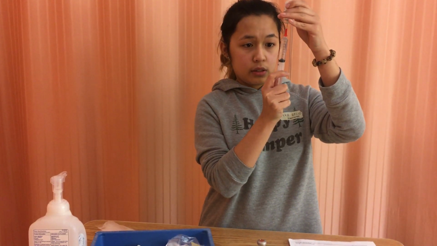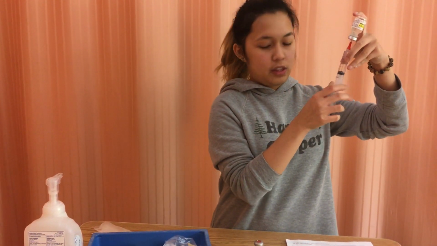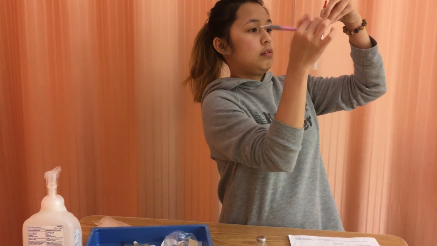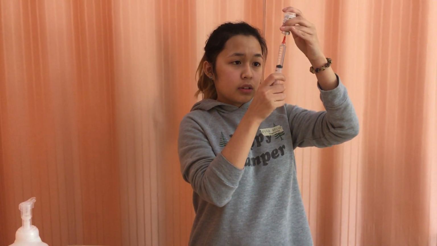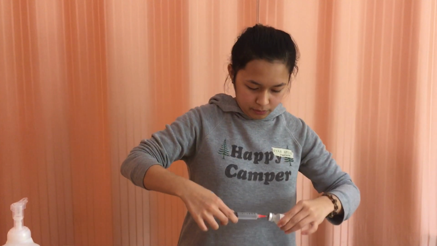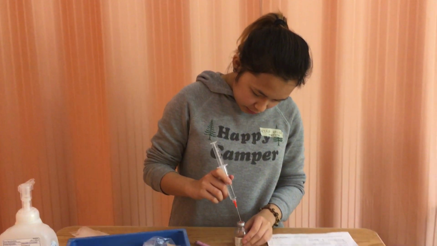And I'm going to tap to get rid of the air bubbles. Make sure it's 8.2. So now I'm going to add this to my medication.